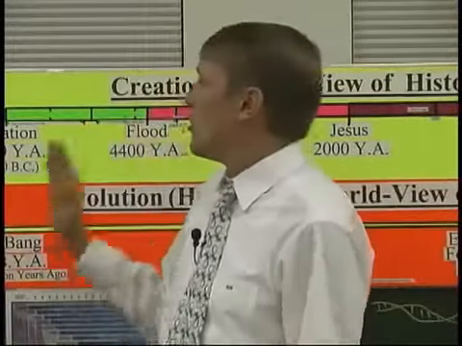I'll show you some pictures of those in the next class when we get to that point about the giant human skeletons. We'll get a little more into the giant insects and giant animals that are found. But the time before the flood is probably the time when these giants lived. The Bible teaches us that we are made in God's image.